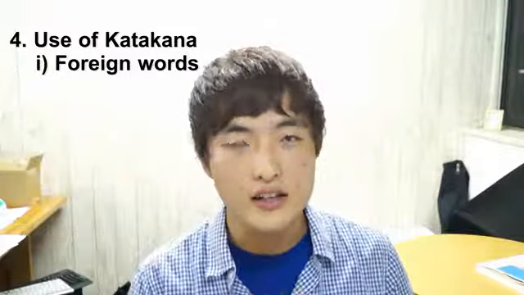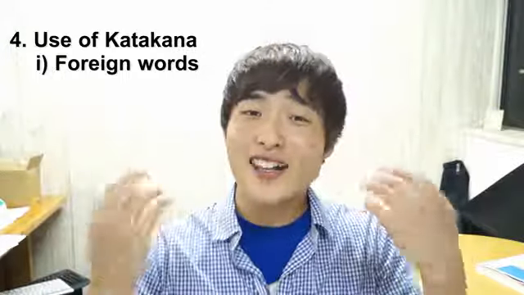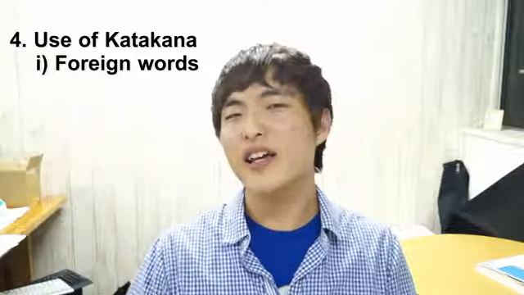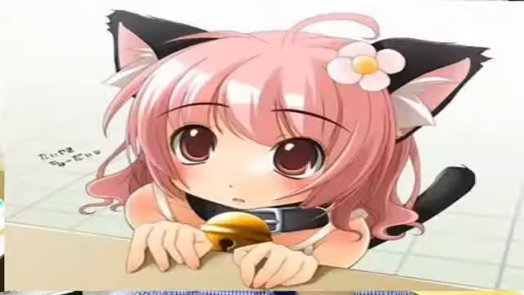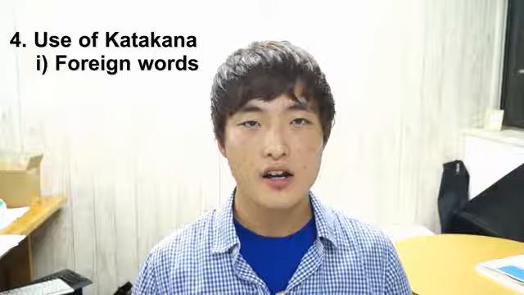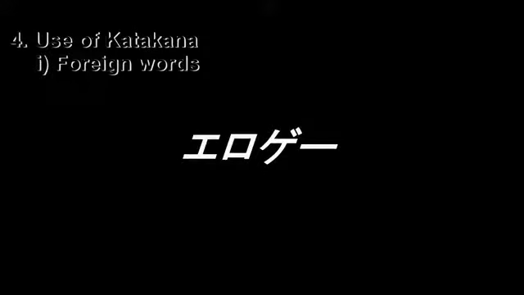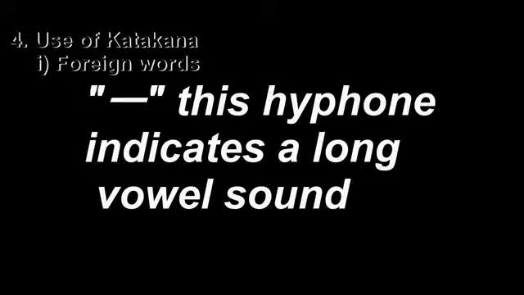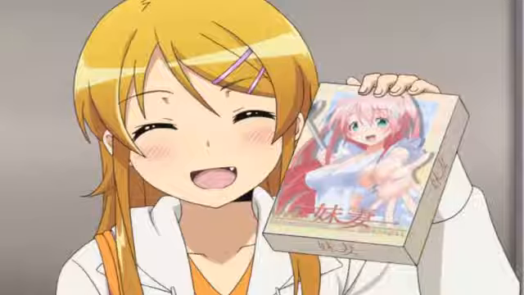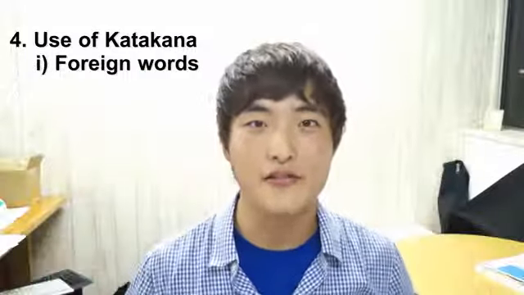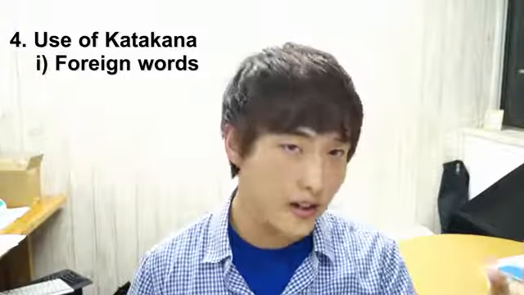Now, lolicon is when you become attracted to a little girl, probably under puberty, so around 12 years old. You know what I'm saying, right? And the second is cosplay. Cosplay is a katakana word, when you dress up as a cartoon character. And three is eroge. Eroge is a shortened form of erotic game. I don't think I have to explain any further. So these are the foreign loaned words.